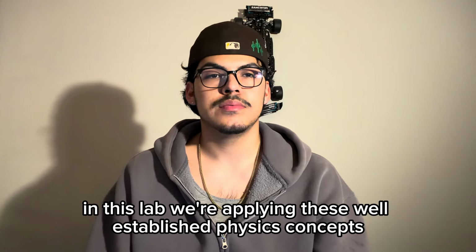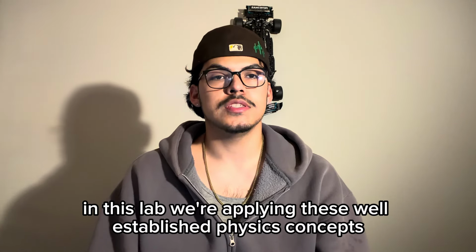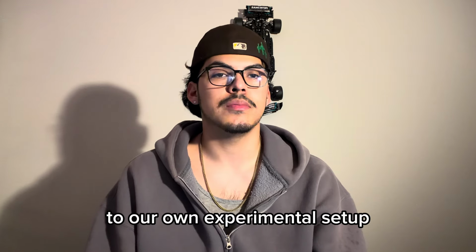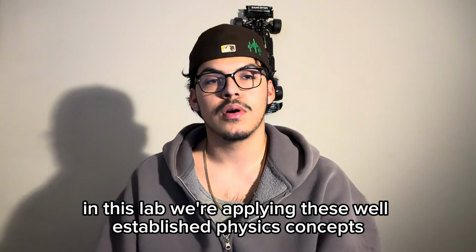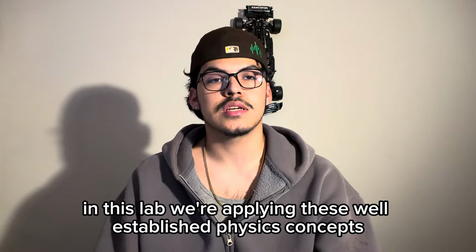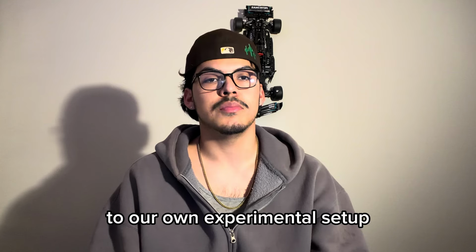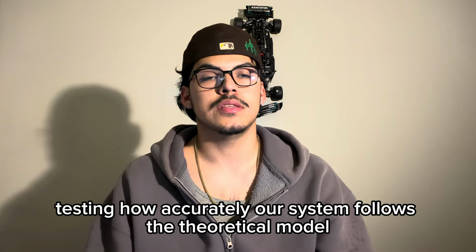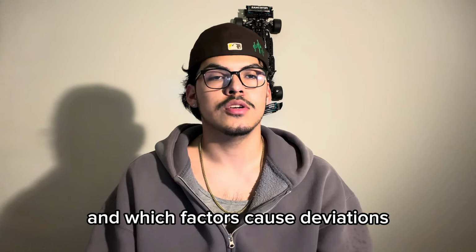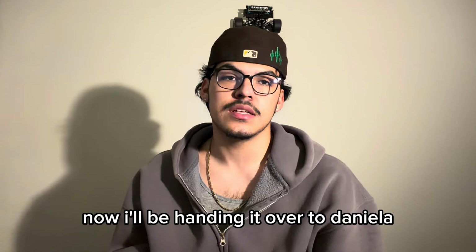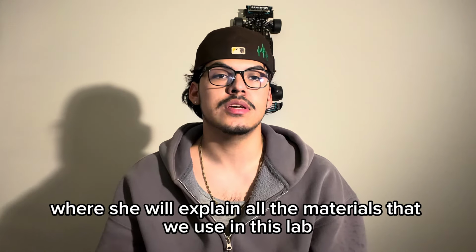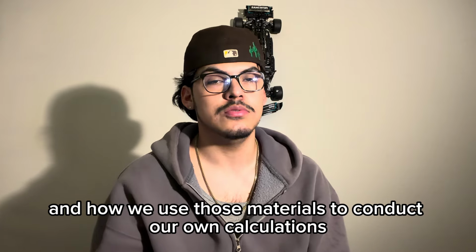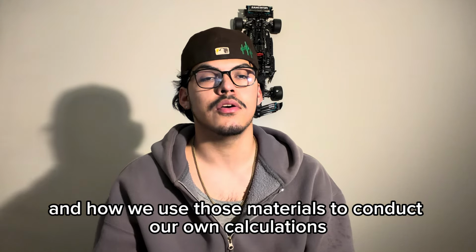In this lab, we're applying these well-established physics concepts to our own experimental setup, testing how accurately our system follows the theoretical model and which factors cause deviations. Now I'll be handing it over to Daniela, who will explain all the materials that we use in this lab and how we use those materials to conduct our own calculations.